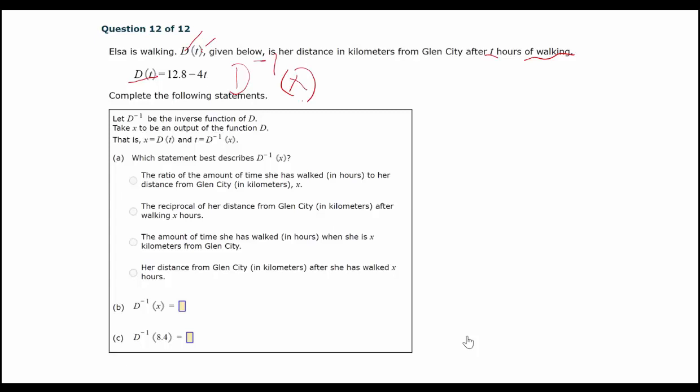So they are talking about the D inverse. So D inverse is the inverse function of D. Take X to be an output for the function D. Okay. So for an inverse function, we know the X value of the original function becomes the Y value of the inverse function, and the Y value of the original function becomes the X value of the inverse function. So let's see which one explains the scenario better, which statement describes the D inverse of X.